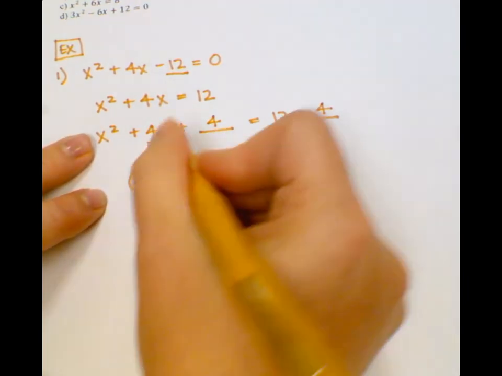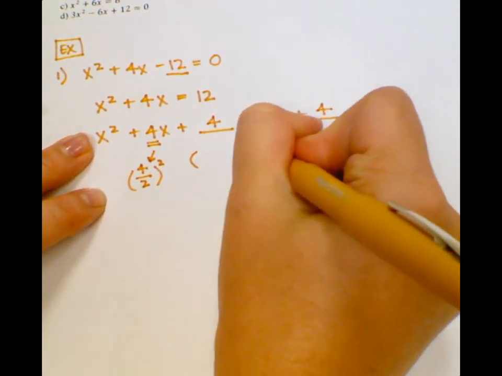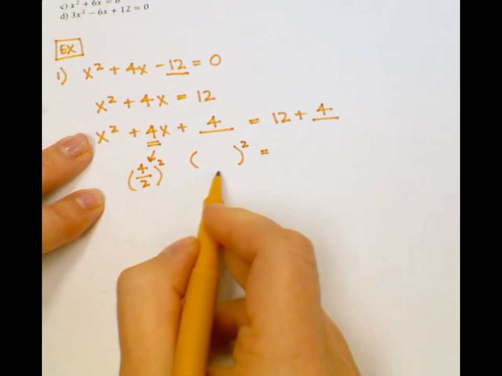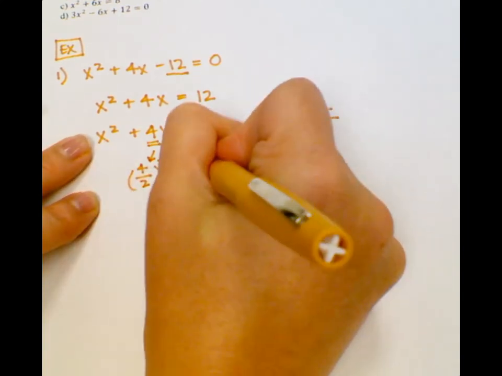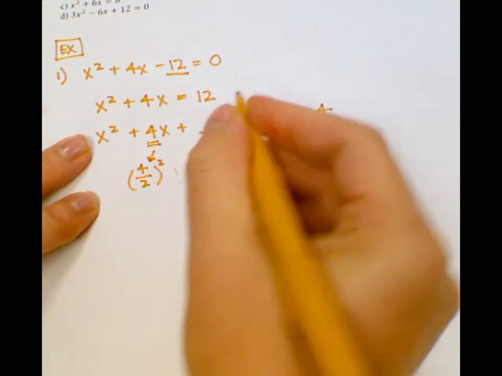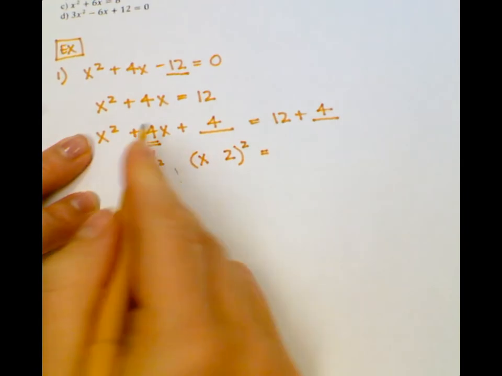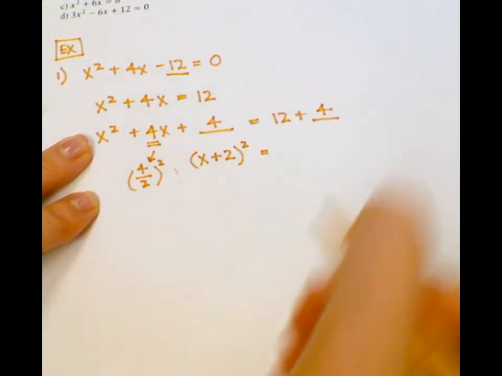Now, this left side is a perfect square. So what you do is you just straight up draw your parentheses with your little square. X squared, x is its perfect square. What's 4's perfect square? 2. And then whatever is this first sign right here goes in the parentheses.